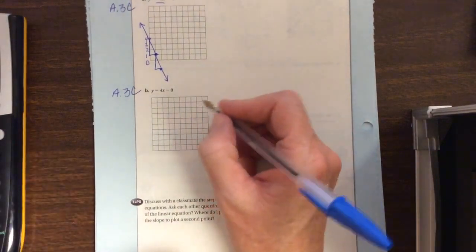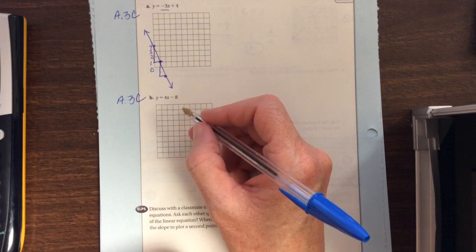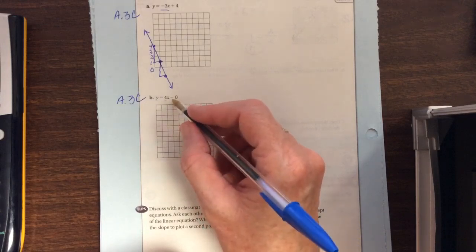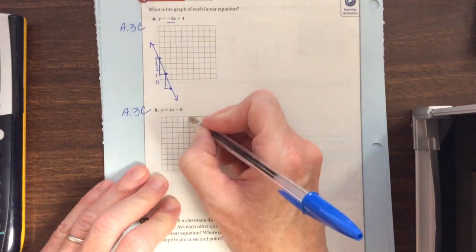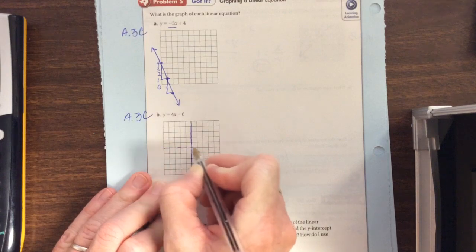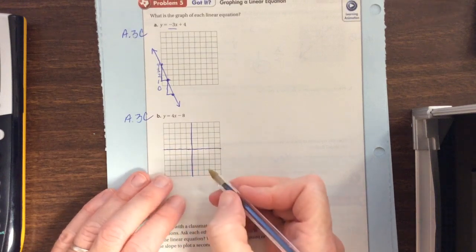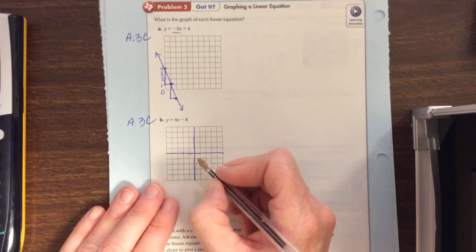How about this one? Well, this is a positive slope and -8. So I'm going to do it this way on this one and see how it works. So I know my y-intercept is -8.